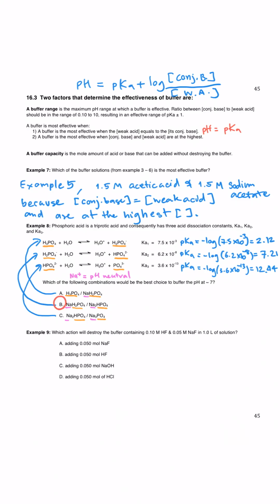Next, let's take a look at a buffer capacity example, example 9. Which action would destroy the buffer containing 0.1 molar hydrofluoric acid and 0.05 molar sodium fluoride in 1 liter of the solution? From the given information, we know that this solution contains 0.1 mole of hydrofluoric acid in 1 liter of solution and 0.05 mole of sodium fluoride in 1 liter of the solution.